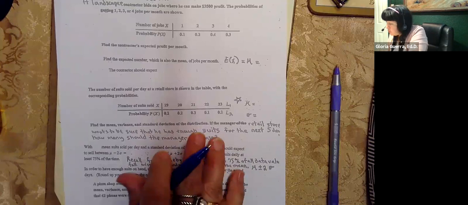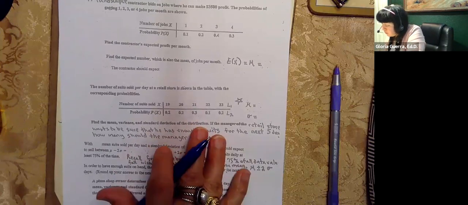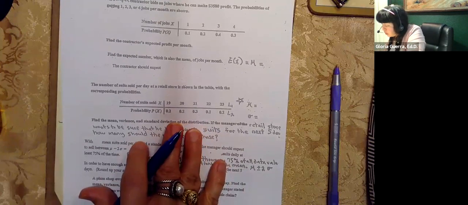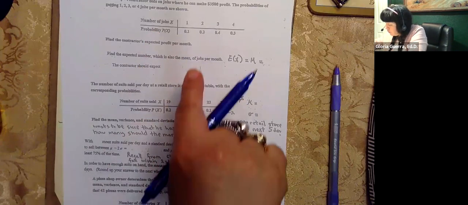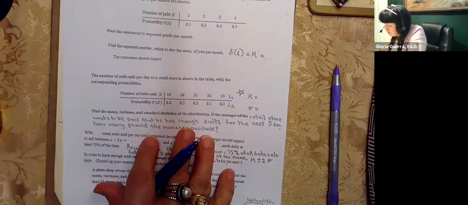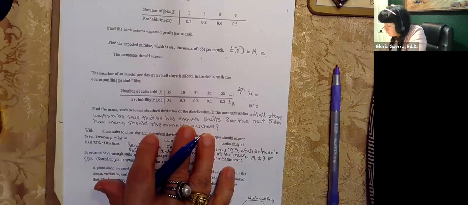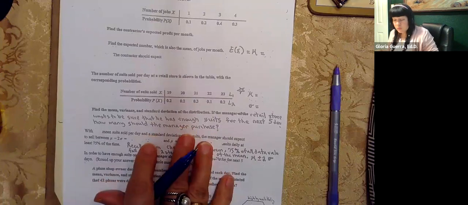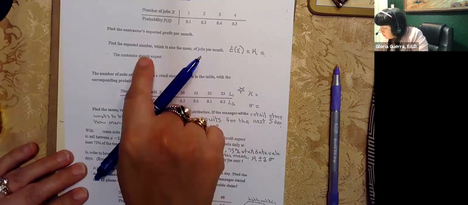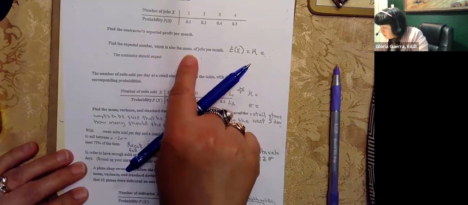Okay, so a landscaper contractor bids on jobs where he can make $3,500 profit. The probabilities of getting 1, 2, 3, or 4 jobs per month are shown. So X number of jobs, probabilities, 1 through 4. Find the contractor's expected profit per month. To do that, you would want to find the expected number, which is also the mean, of jobs per month.